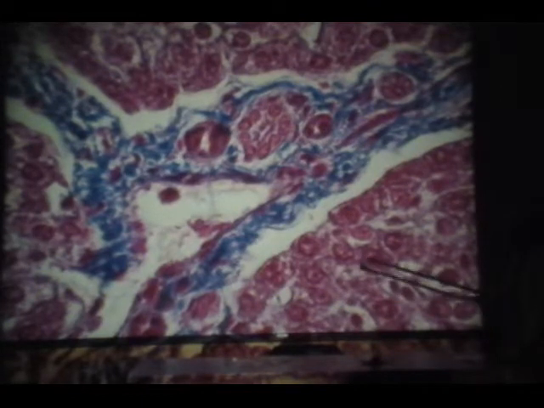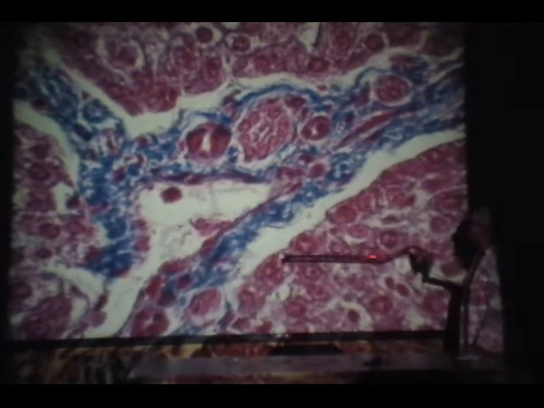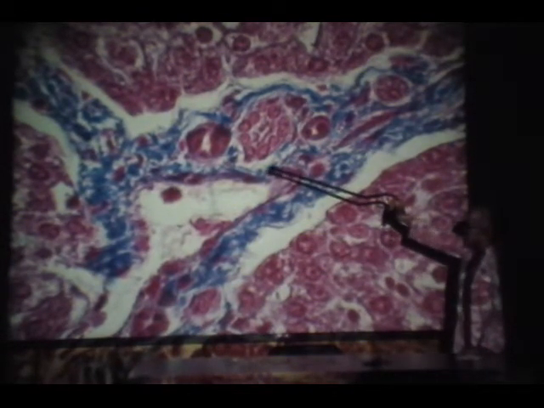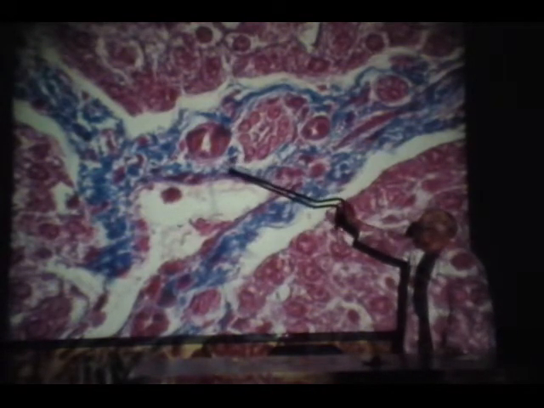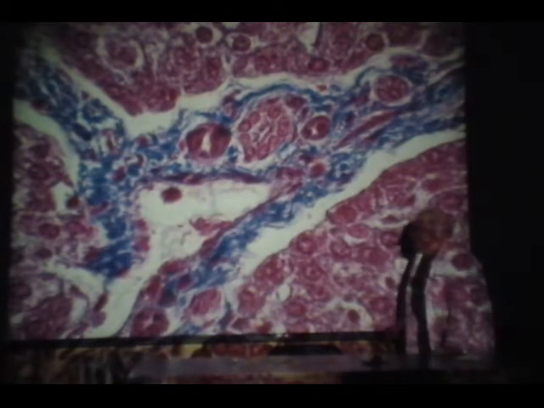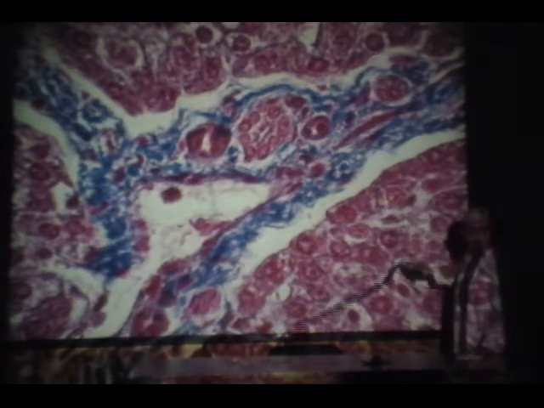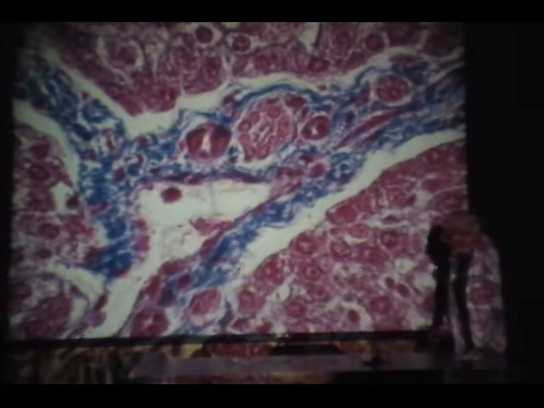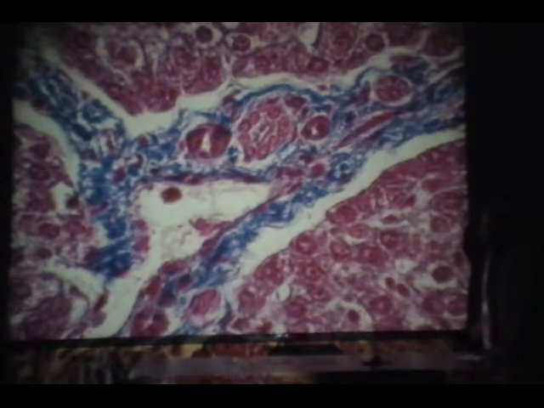This is a portal triad, and here you can see there is a branch of the hepatic artery over there. It looks like an arteriole. This is a branch of the hepatic portal vein, and this epithelial structure here is a bile canal. So those are the three major structures that are present in a portal area. The next slide.